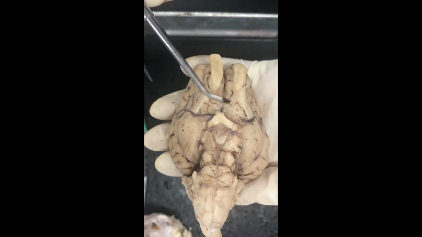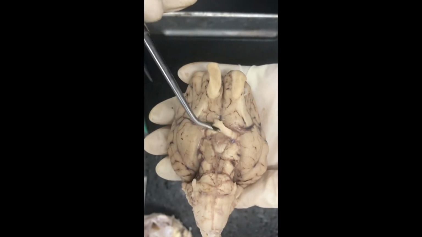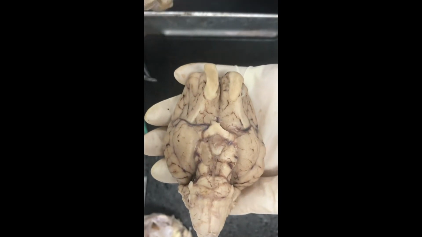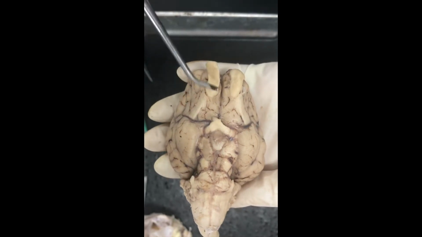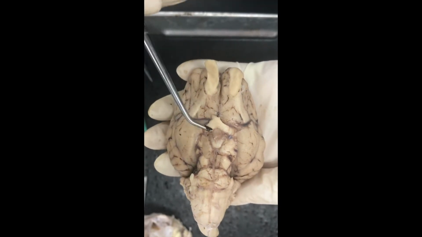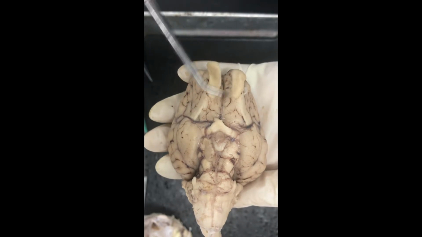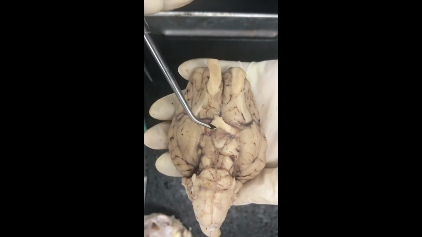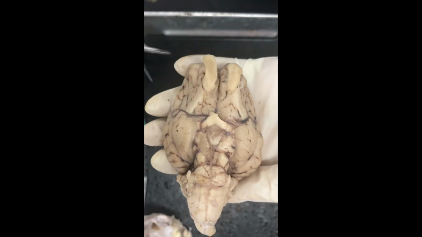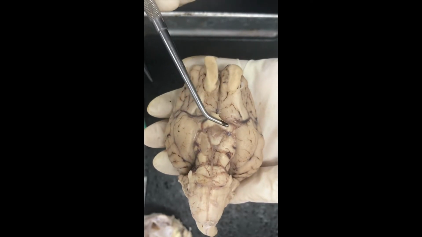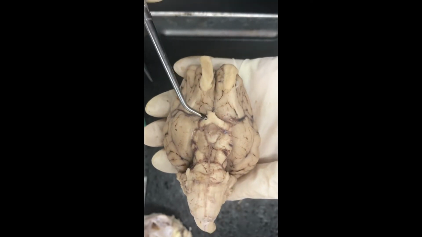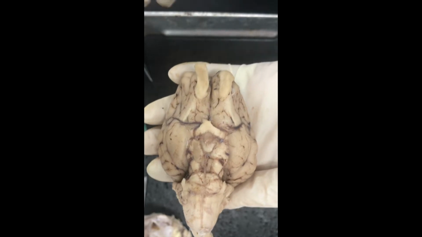Okay, so here we have the optic nerve on the posterior side of it. The other side was removed when we removed the membrane. The optic nerve traditionally makes an X and sends information. The right side of the X sends information to the left, and the left side sends information to the right, and that is helpful with vision.